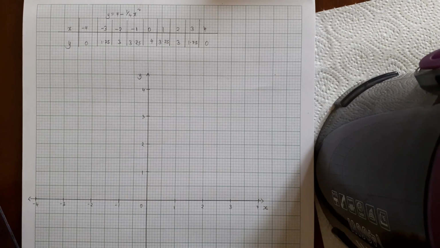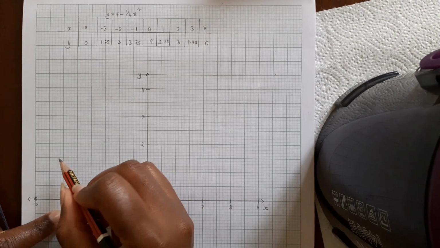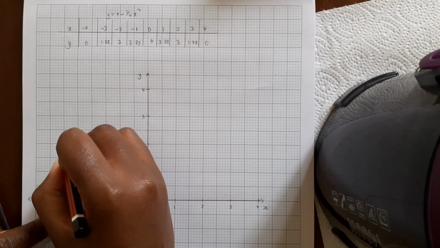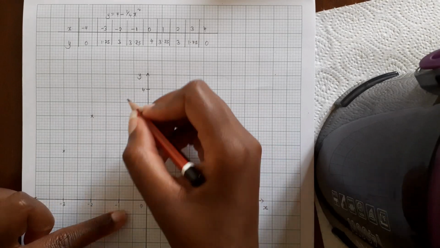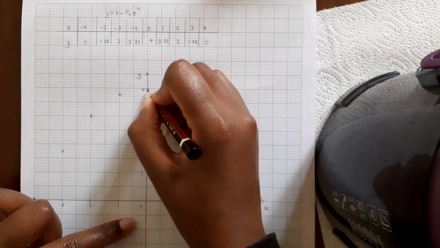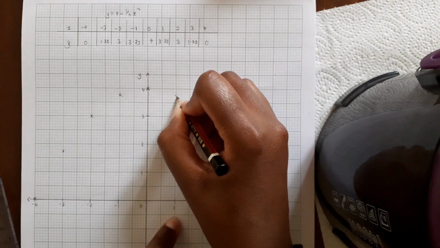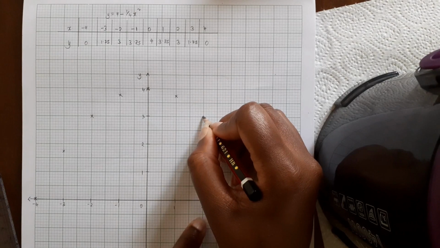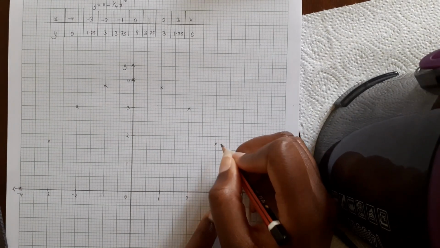So where x is negative 4, y is 0. So we have the point (-4, 0). We have point (-3, 1.75). This is 1.5, so 1.75 will be at this point. (-2, 3). (-1, 3.75). (0, 4). (1, 3.75). (2, 3). (3, 1.75). And (4, 0).